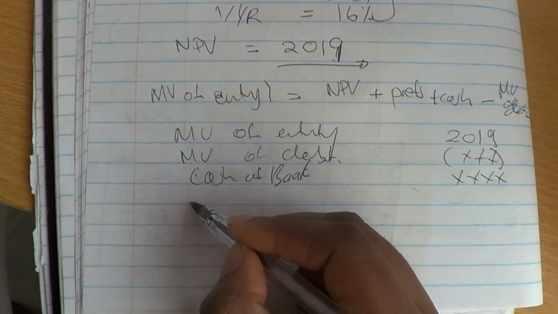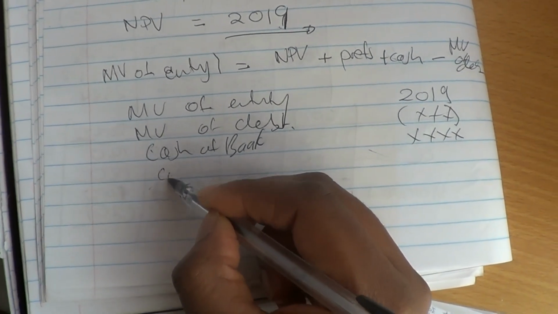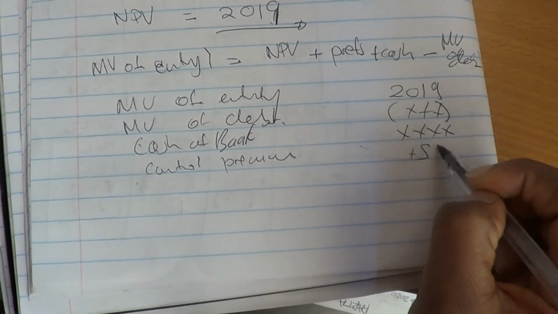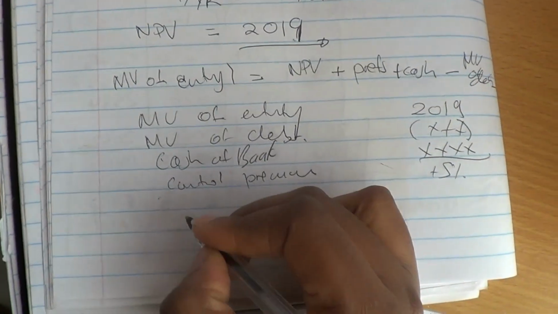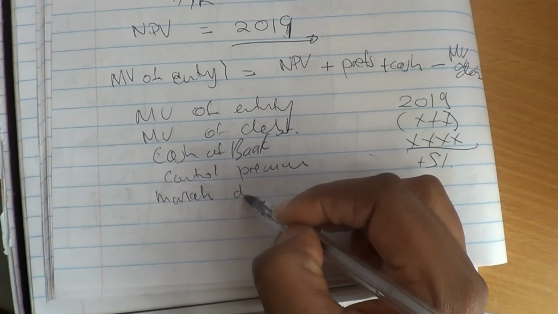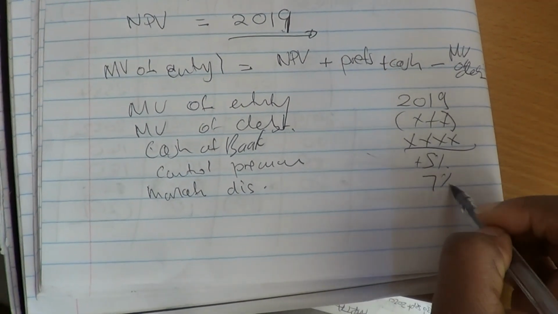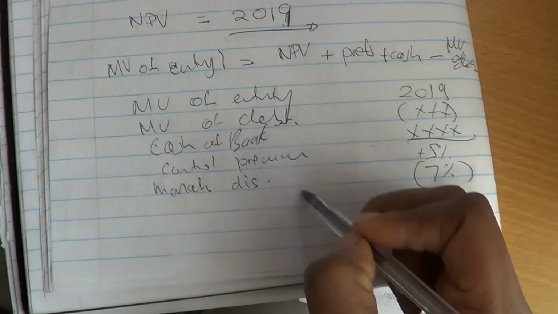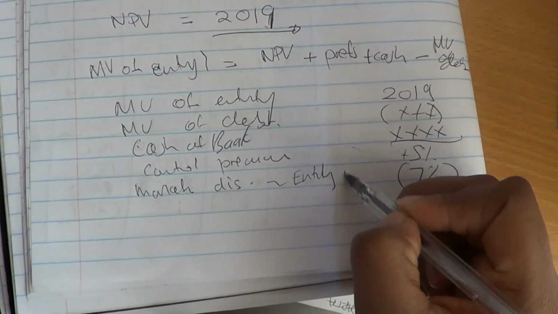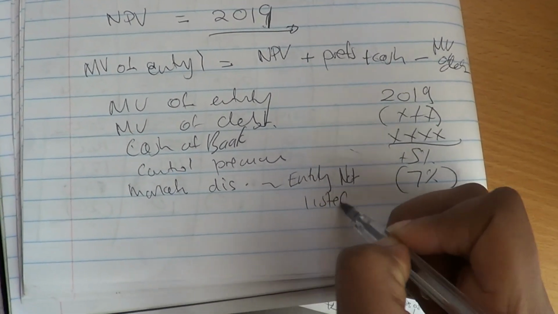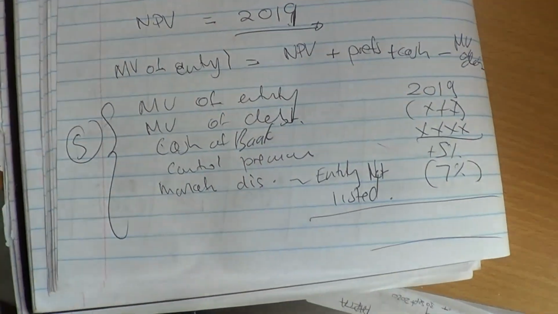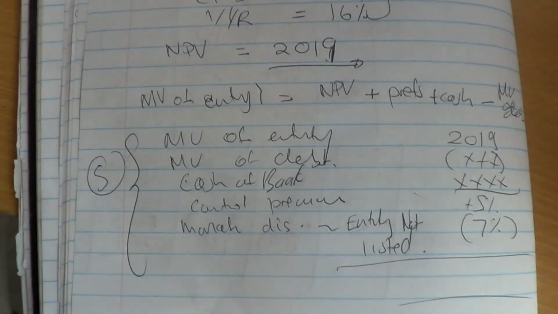And if you are obtaining, let's say 60%, you're going to add a control premium that can be like plus 5% of the balance, and there can also be something called a marketability discount, which can be like 7%, and obviously that's a minus. This is usually when the entity that they want to acquire is not listed. So there can be up to 5 marks for this section for just simply remembering this.